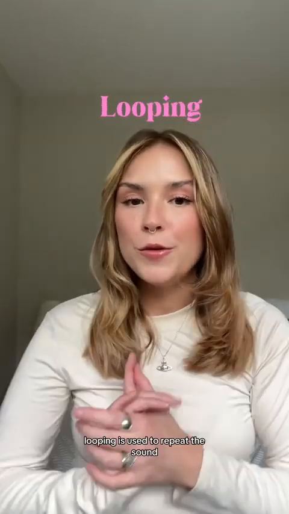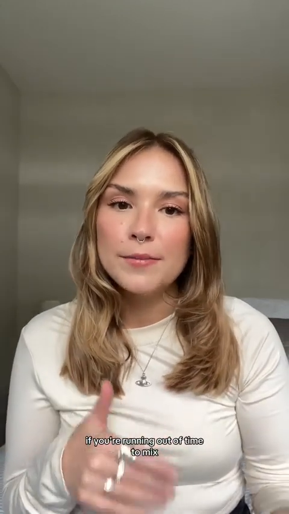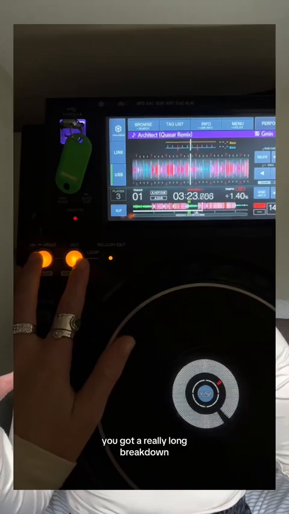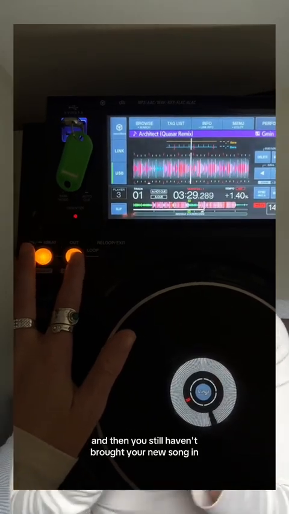The next thing that's really useful for mixing is looping. Looping is used to repeat the sound, and it also allows you to extend the playtime of a track. Some examples for that, it's really good if you're running out of time to mix, or say for example it's about to go into the breakdown, you've got a really long breakdown and then you still haven't brought your new song in, you can just loop the chorus so it just keeps going.